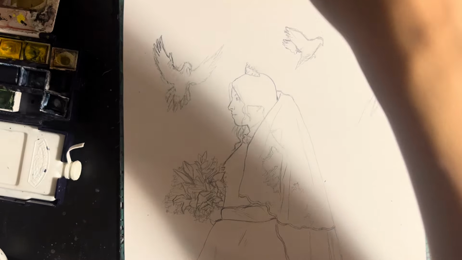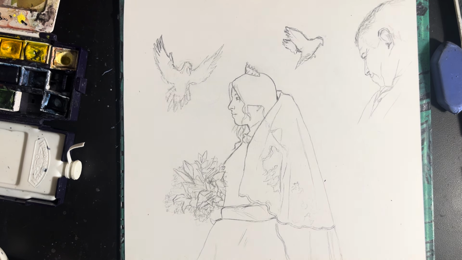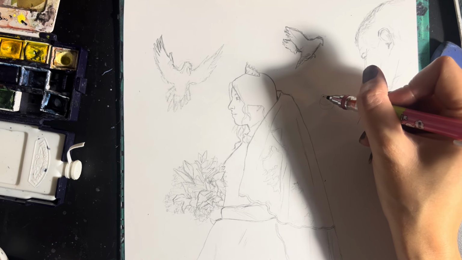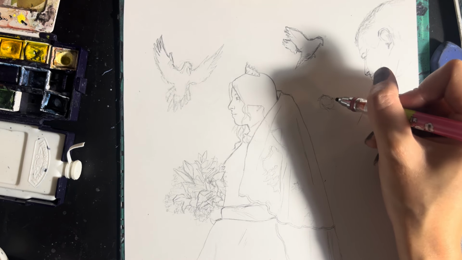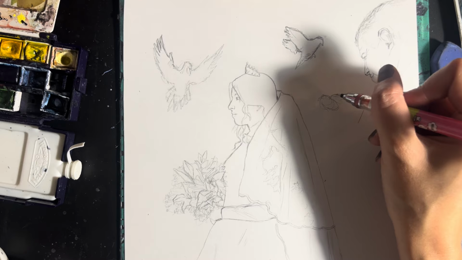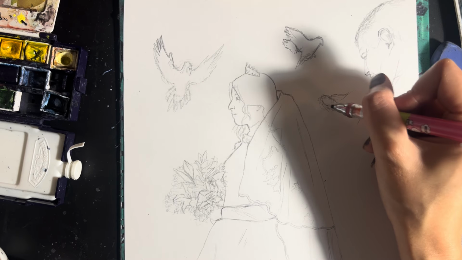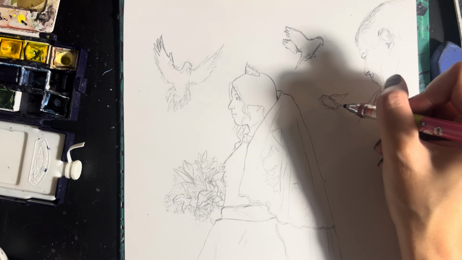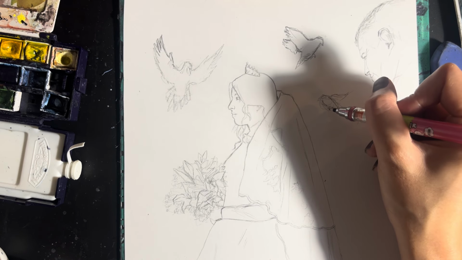I love doves. Okay, going for a tiny one here. I'm going to aim for something like this. By the time you've done the body and you add the wings, it's way too big.